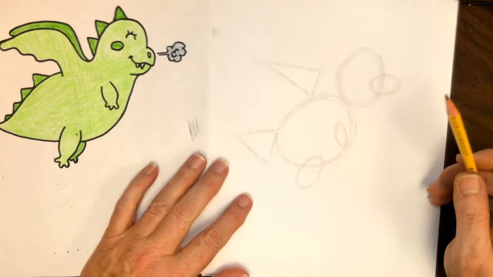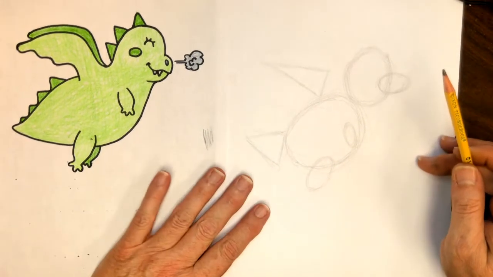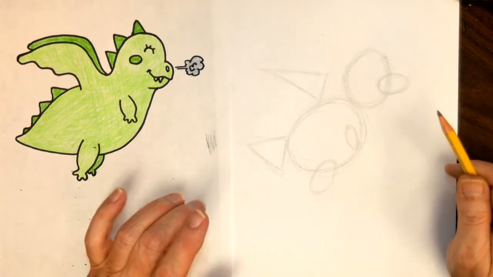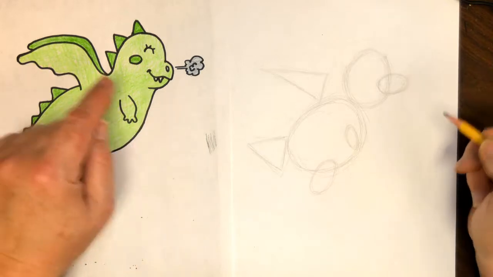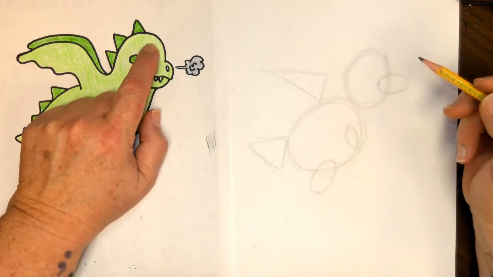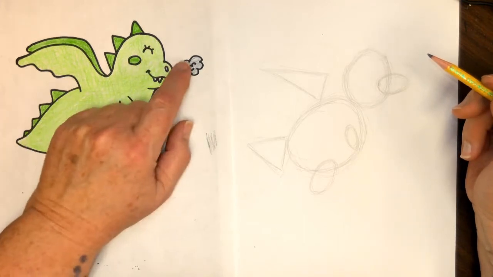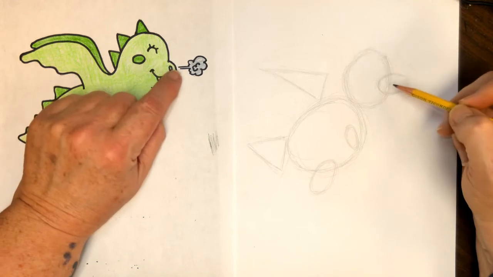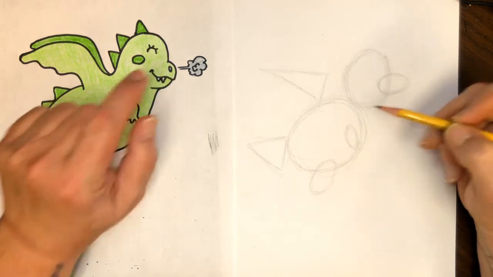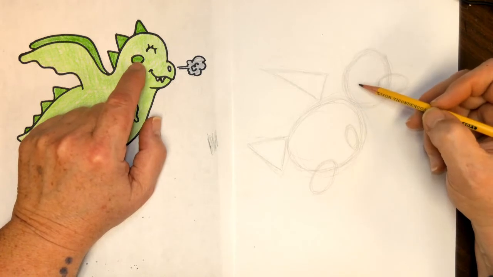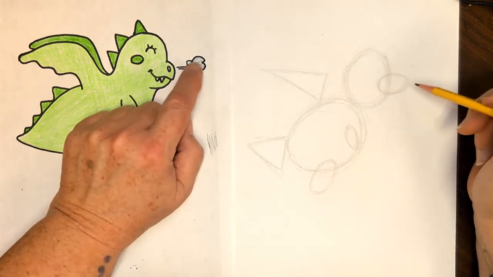When we talk about details, what does that mean when I talk about something that's a detail of your drawing? Details are these tiny little things, the tiny little finishing touches. Like we didn't draw his eye over here, we didn't draw his little nose hole, we didn't draw his little mouth or his teeth, we didn't put his cheek in there, we didn't put his little puff of smoke.